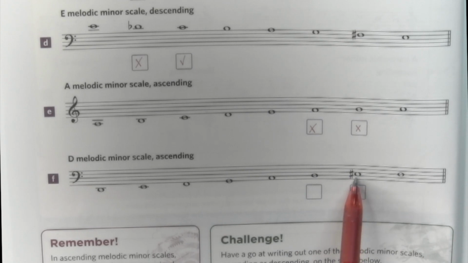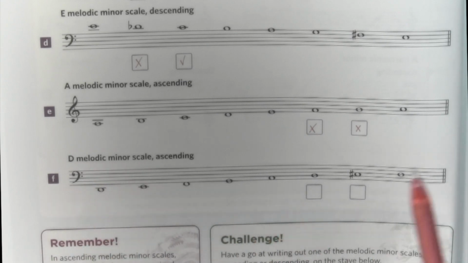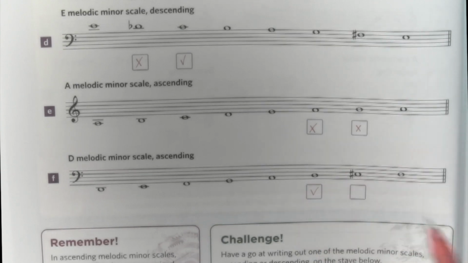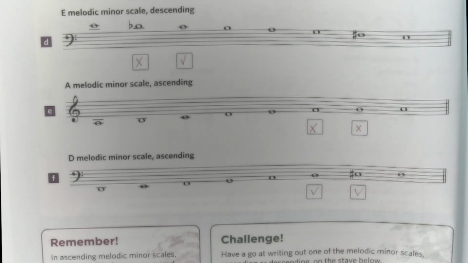And this C is sharp. Why? Because the melodic scale, when ascending, has the 6th and 7th degrees raised. So B flat becomes B natural, and C becomes C sharp. So correct. Olé, finished.